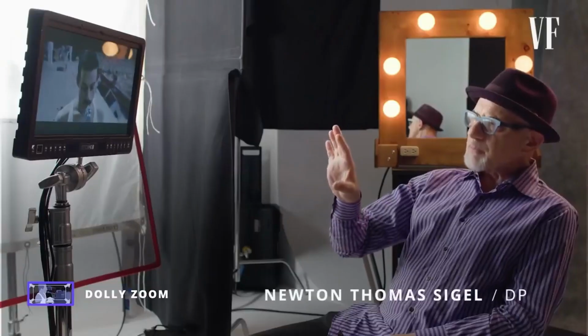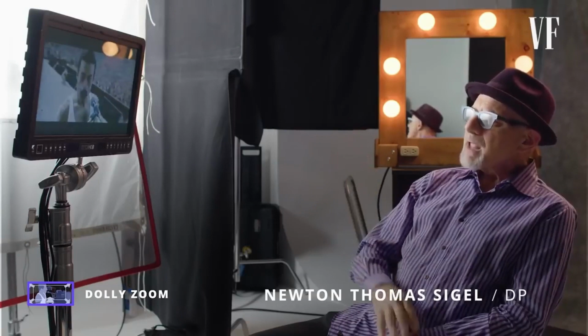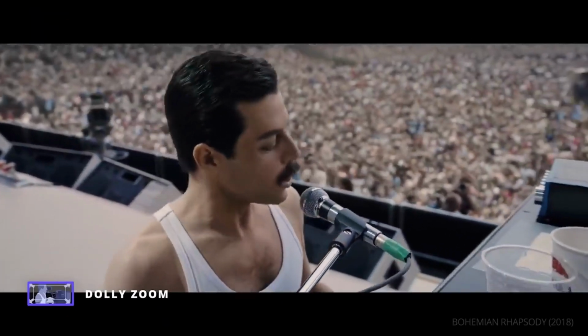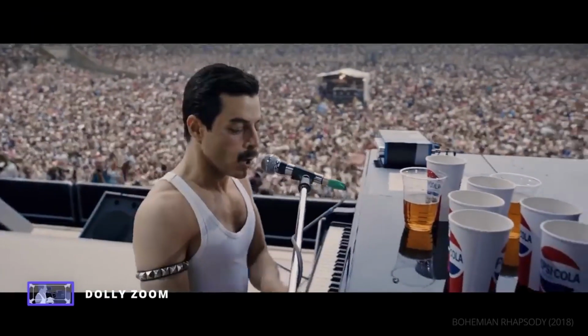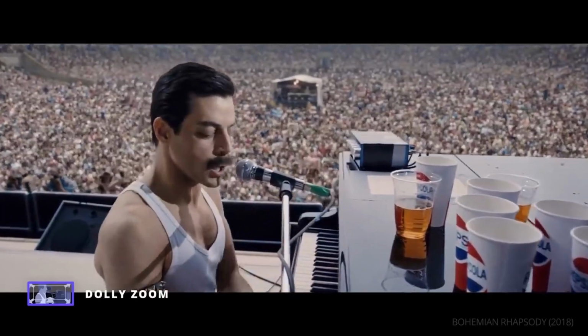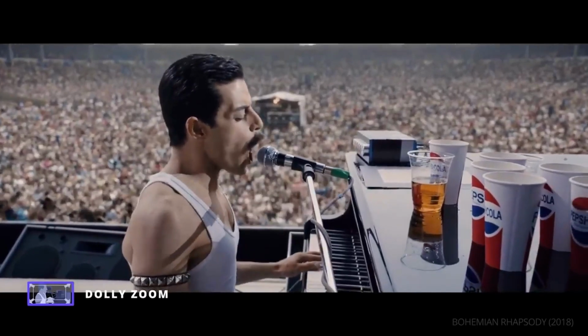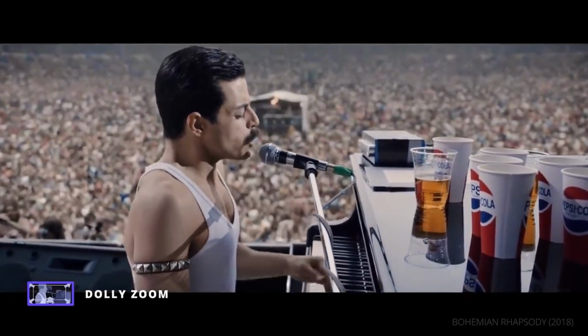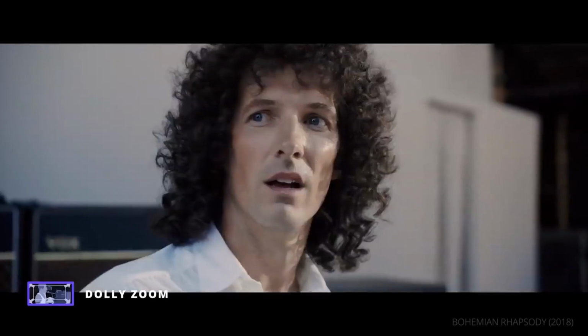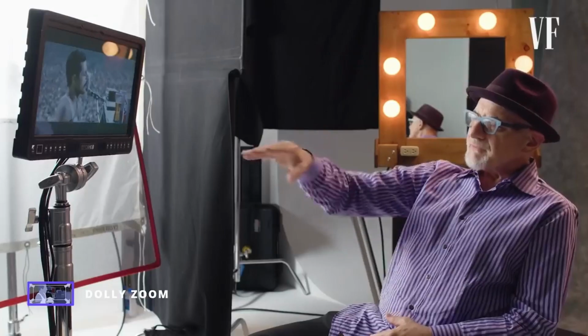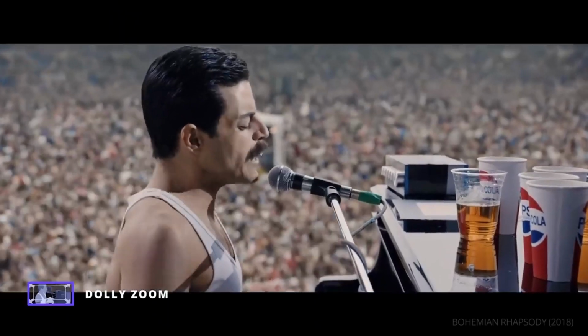The camera continues to come around him, and we're still in this wide lens. So as we come around, you can see that the audience is very far from him. But now he's beginning to come into his own, the audience is coming into it, and by using the dolly zoom, we're bringing the audience closer and closer and closer. Freddie's not getting any bigger in the frame, but the audience is getting closer simply by changing the focal length of the lens and the proximity of the camera to the subject.